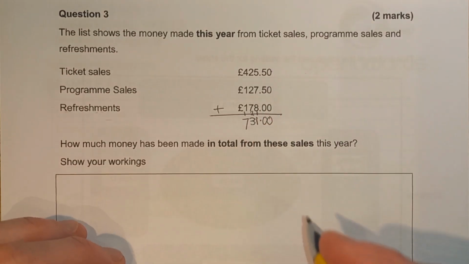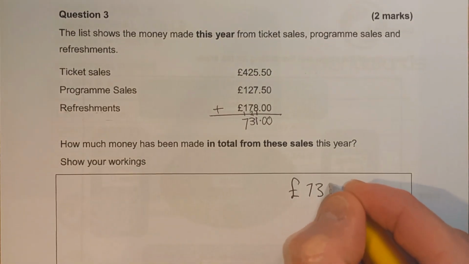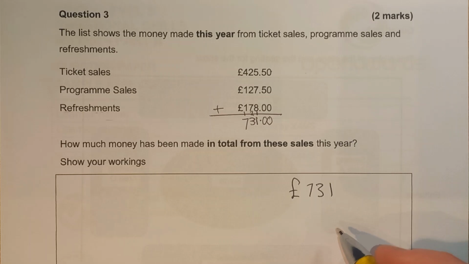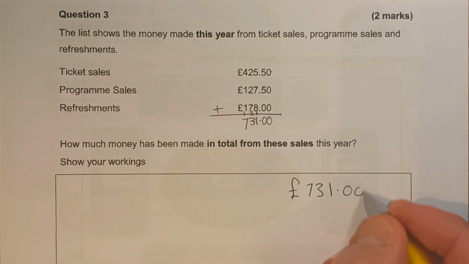So the total we're getting is going to be £731. So we don't need the 0.00. It's not wrong, you can put it in, but we don't need it there.